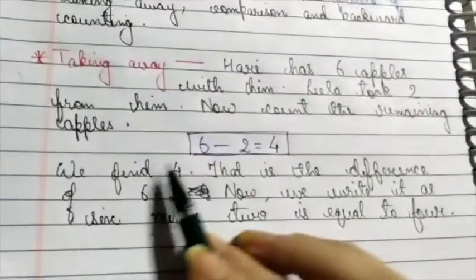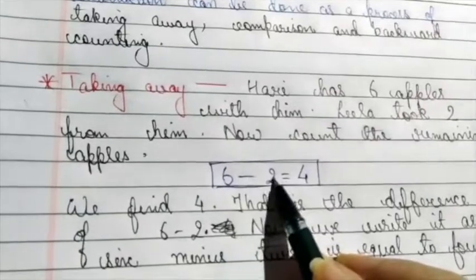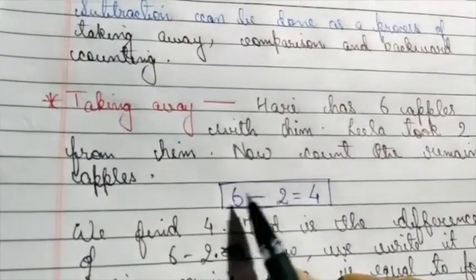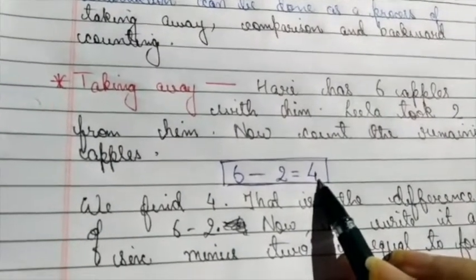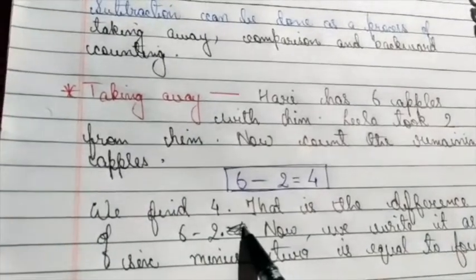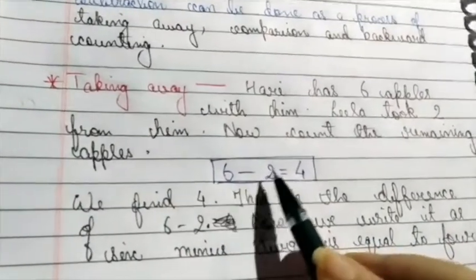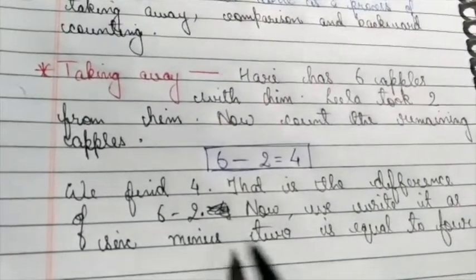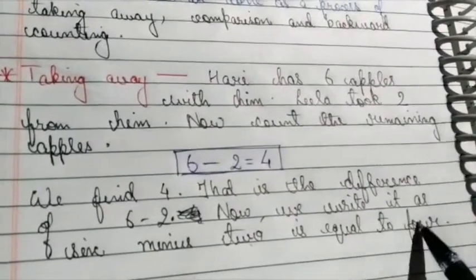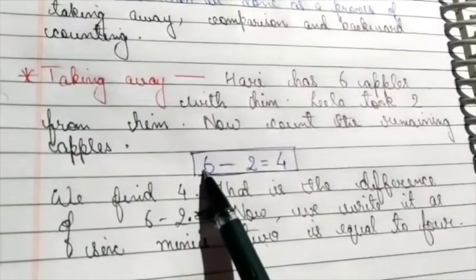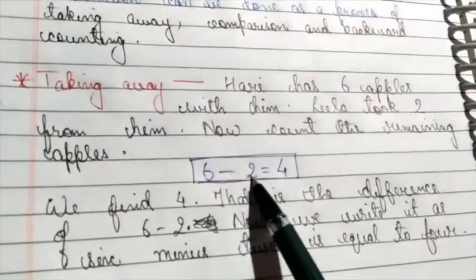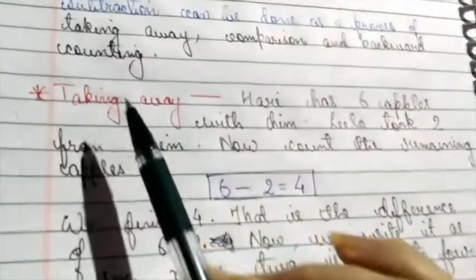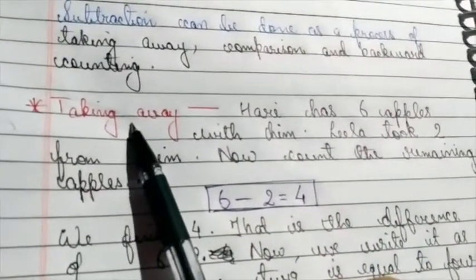So what do we find? We find 4. 6 minus 2 is equal to 4. We take away 2 from 6 and we get 4. So 4 is the difference of 6 minus 2. We write this as 6 minus 2 is equal to 4. This is the method of taking away. We are doing subtraction by the taking away method.